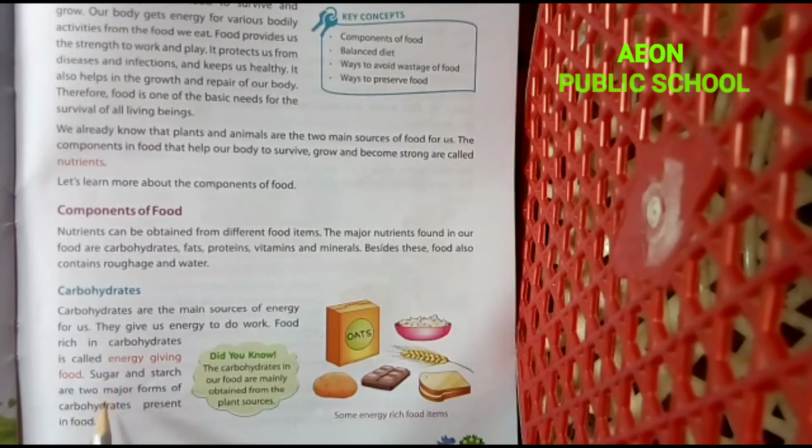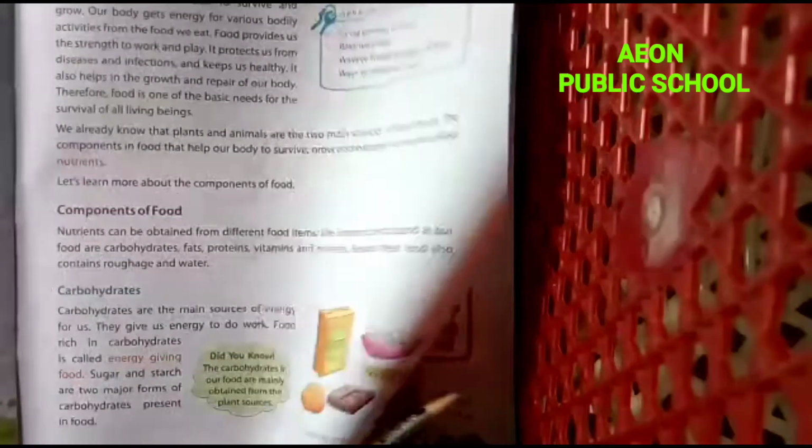So what are the examples? Sugar and starch are two major forms of carbohydrates present in food. Here some examples are given: oats, bread, chocolate, potato, grains, rice. These are some food items which have carbohydrates. Clear? Now turn the page.